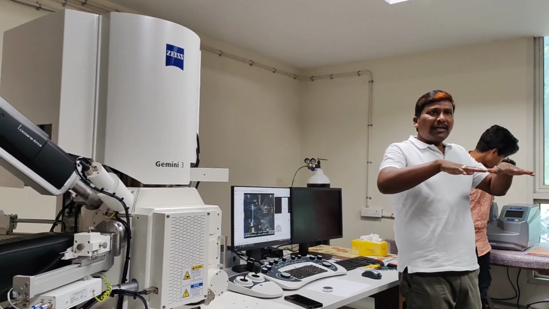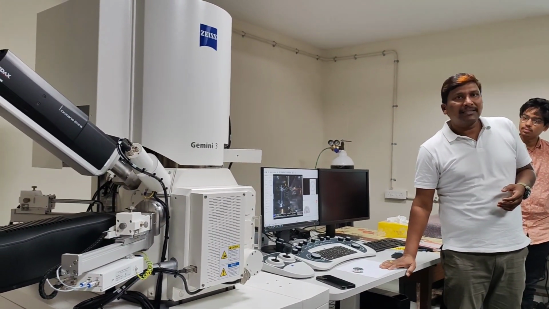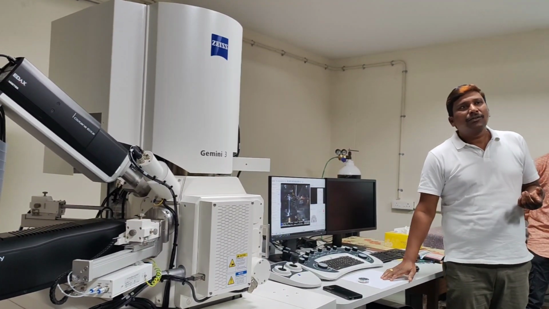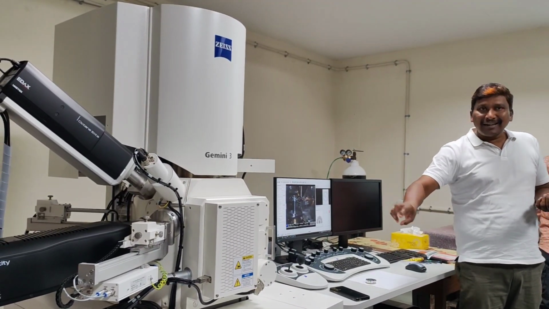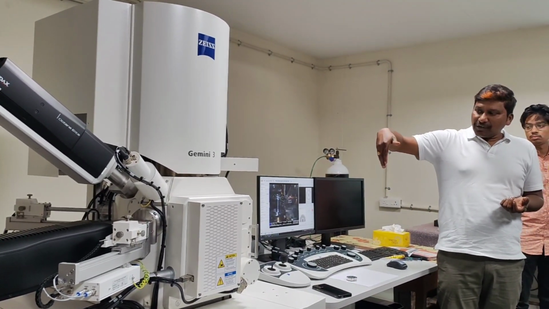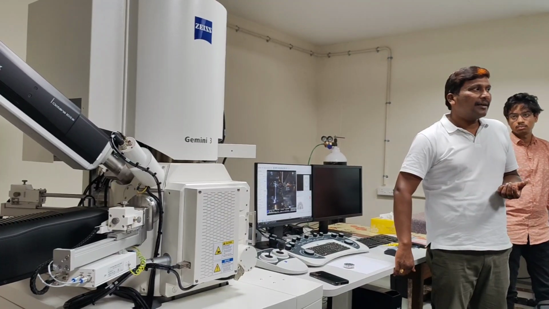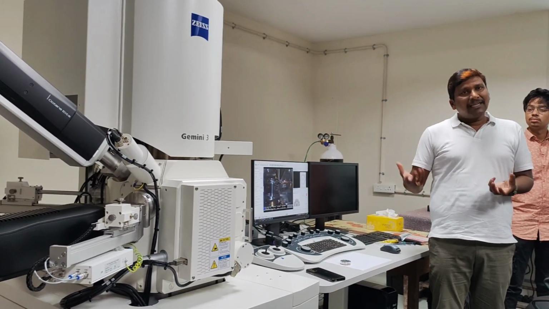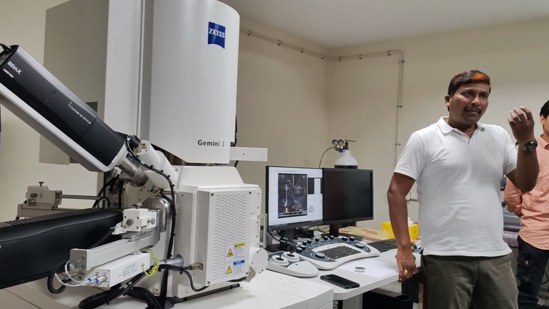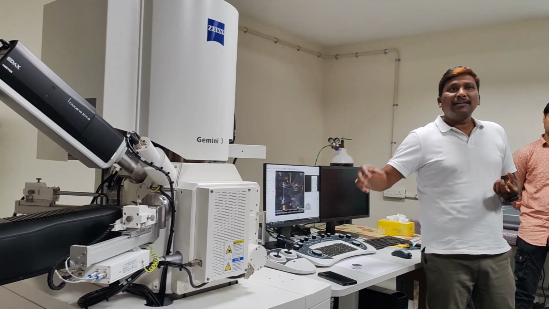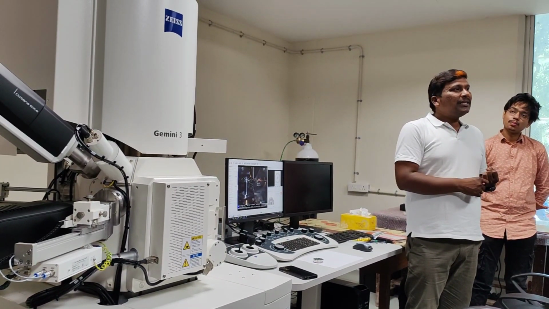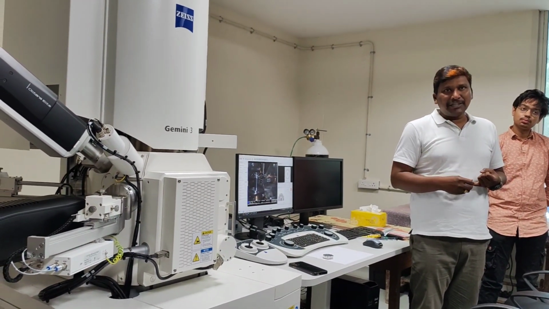When you have a non-conducting surface, for example a biological or insulating sample, and you pour electrons on it, the electrons cannot conduct because of its non-conducting nature. Then it forms a negative cloud on the surface. When the electron beam interacts, the secondary electrons that come out cannot reach the detector. So the idea is to remove this negative cloud. Either you coat with a conducting material, which is gold, the first method.